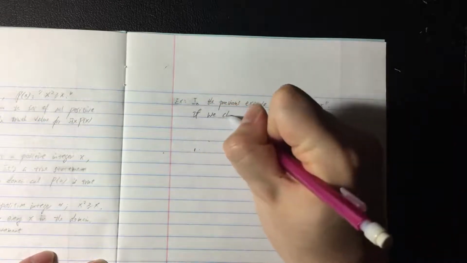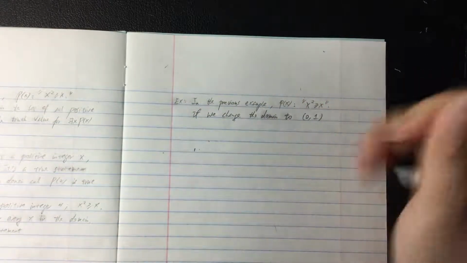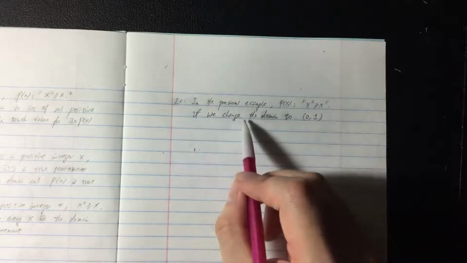If we change the domain to the interval from 0 to 1, that means all real numbers between 0 and 1.